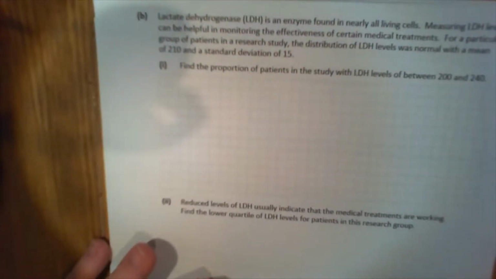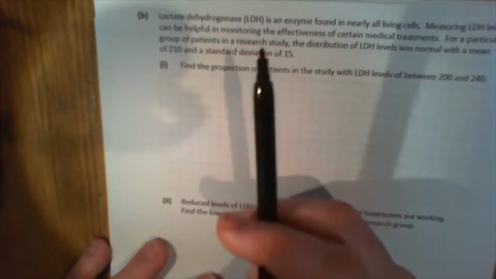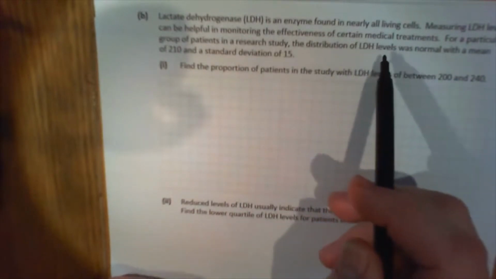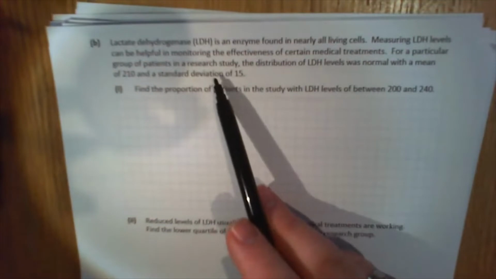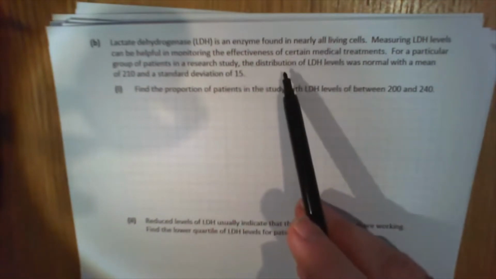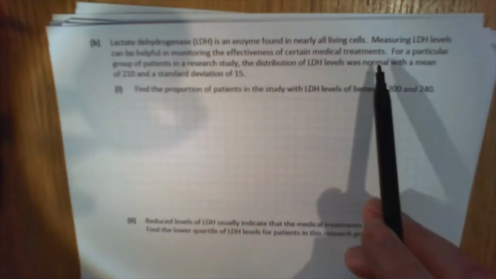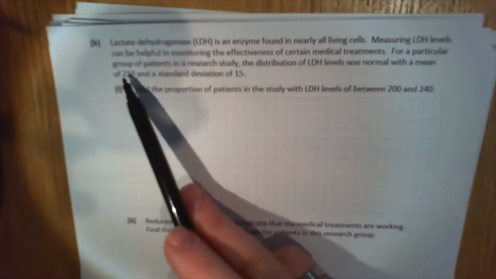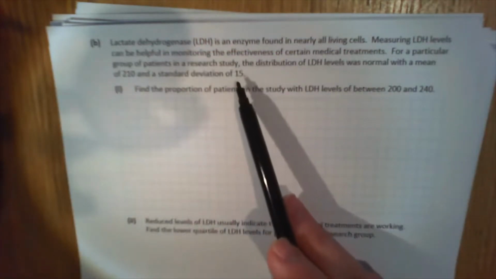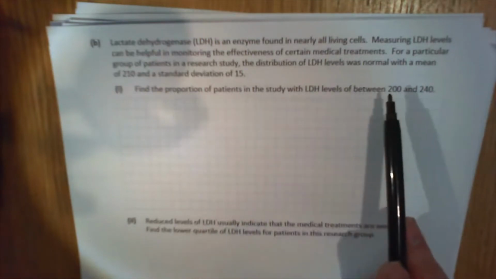Lactate dehydrogenase is an enzyme found in nearly all living cells. Measuring LDH levels can be important in monitoring the effectiveness of certain medical treatments. For a particular group of patients in a research study, the distribution of LDH was normal. Okay, so we're using normal with a mean, so we have a mean and a standard deviation. Find the proportion of the levels between 200 and 240.